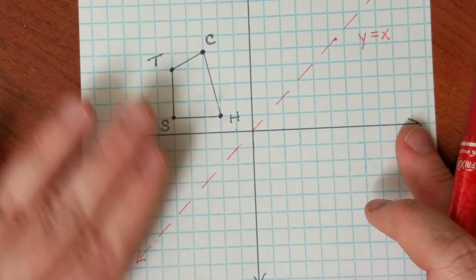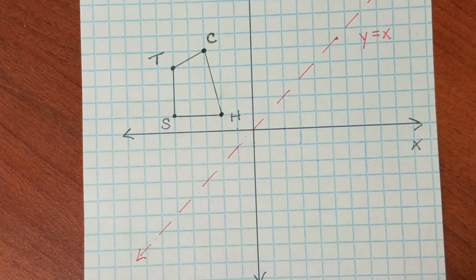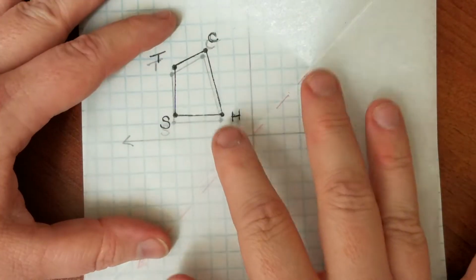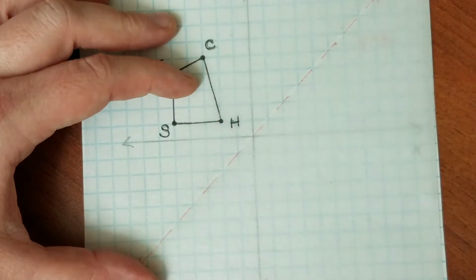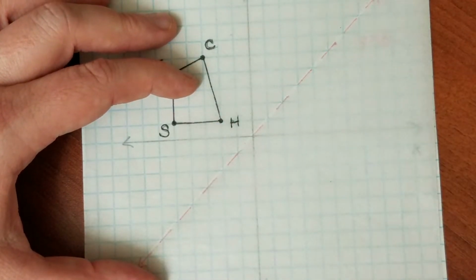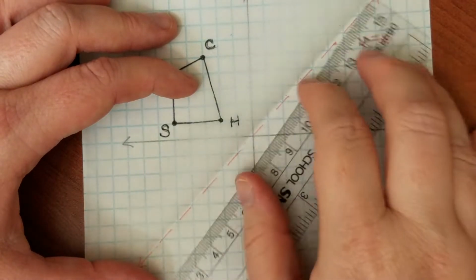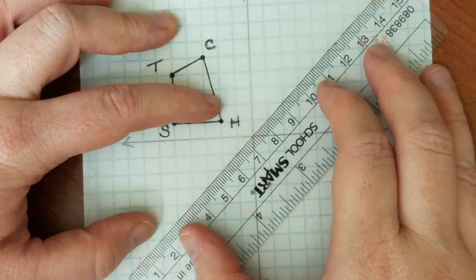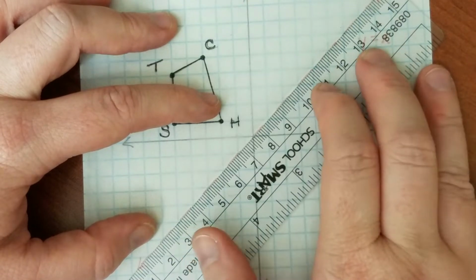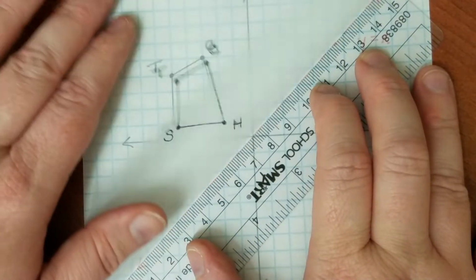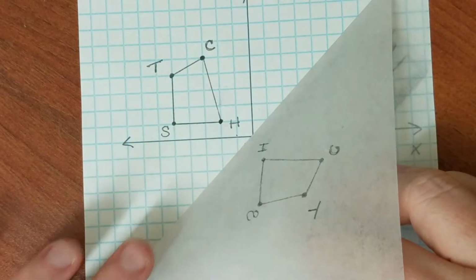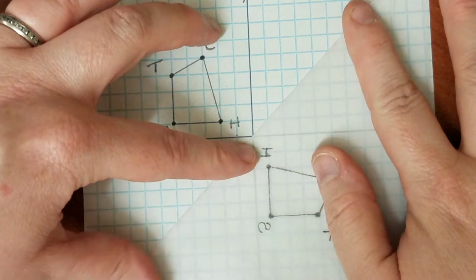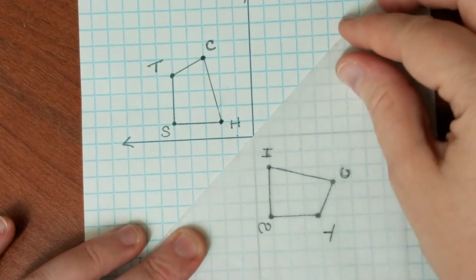Now if I were to mirror this using my tracing paper, like we've done in a few other examples, this is how that might look. So if I line up my tracing paper, I'm going to take a straight edge, which I have right here, and place it along that line of symmetry, or the line y equals x, and I'm going to fold the tracing paper over like that, and that's going to give me the mirror image.